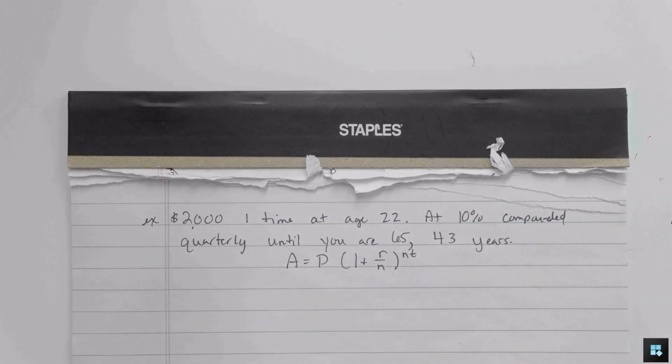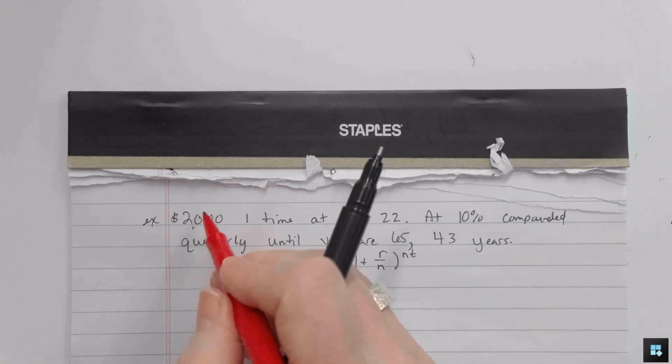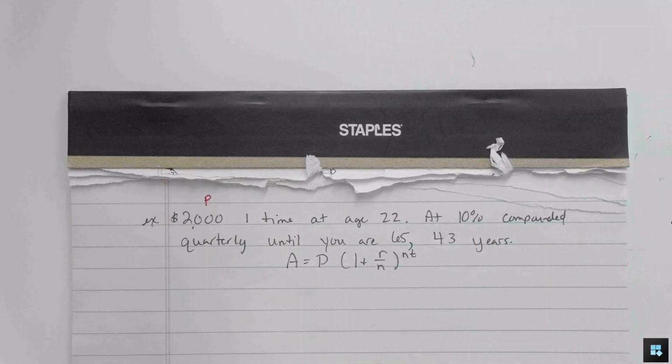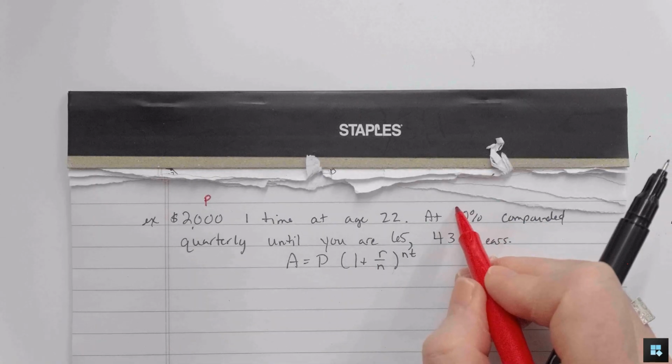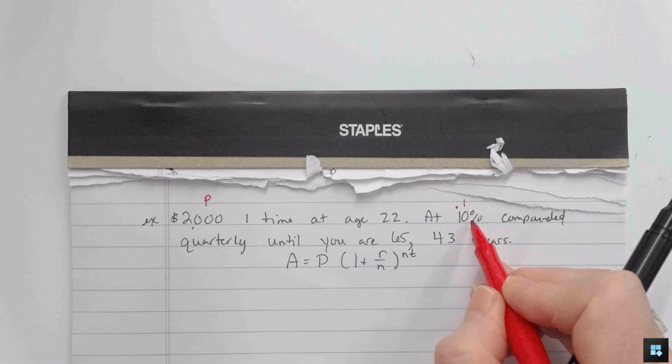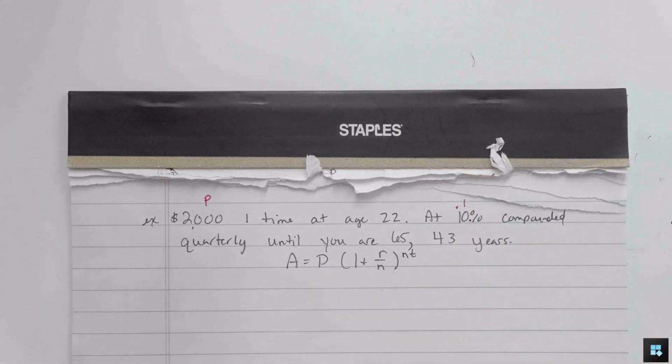So the $2,000, what letter is that? P. Yeah, okay. And you're just doing it the one time at age 22 at 10% compounded quarterly. So the R is 0.1. Okay, remember the decimal place was to the right of the 10 and you move it 2 places to the left.